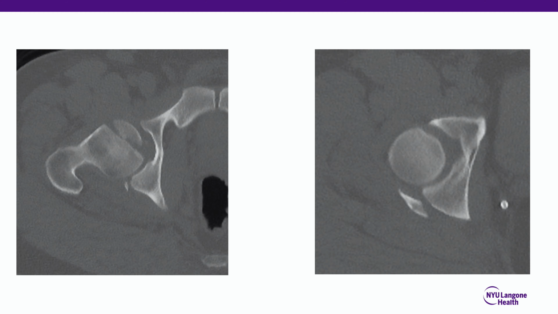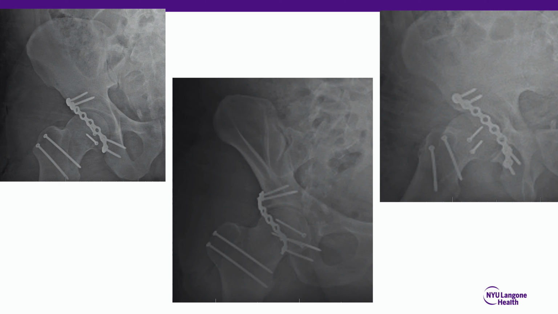This is a 35-year-old male who sustained a Pipkin type 4 femoral head fracture dislocation. His fracture is infrafoveal and he has an associated posterior wall acetabulum fracture. A posterior approach through a Kocher-Langenbeck was taken and the trochanteric osteotomy was performed. A surgical hip dislocation was then performed and the femoral head was reduced with 2 screws that were countersunk. Following this, the posterior wall acetabulum fracture was fixed.